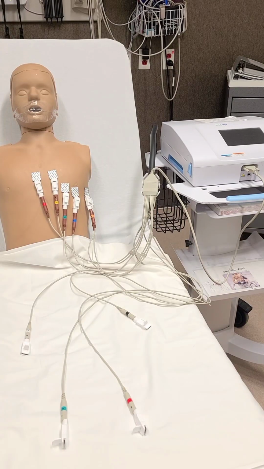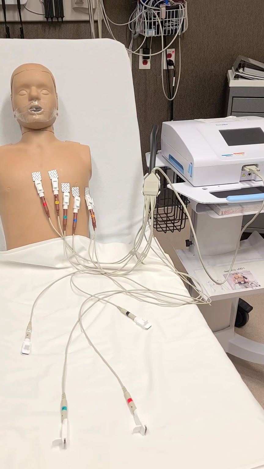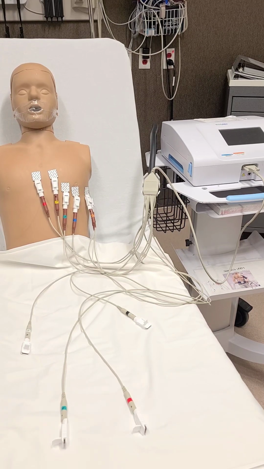So for the limb leads, stick to the forearms and the lower legs. Placement sites should be away from large muscle groups, such as the biceps, because muscle activity can generate artifact. The placement should be uniform, so for instance, don't attach an electrode on the right wrist and the other one on the left upper arm.